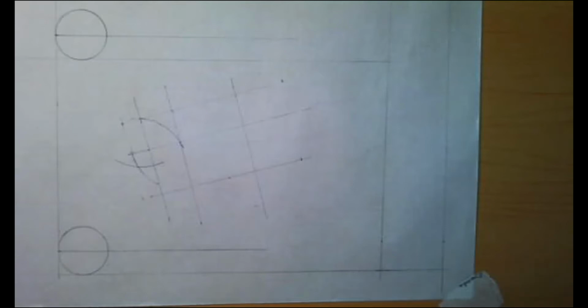Okay. I'll give it another moment to work on that. Okay. All right. Then what we're going to do next, okay, you know what we're going to do next. We're going to set our compass distance from E to B.